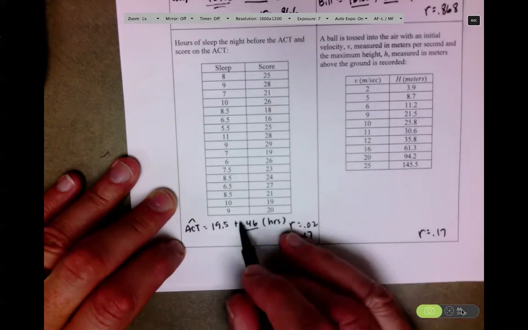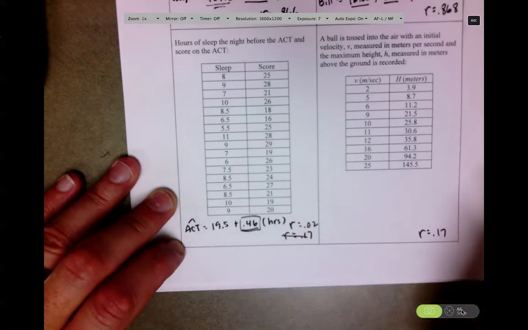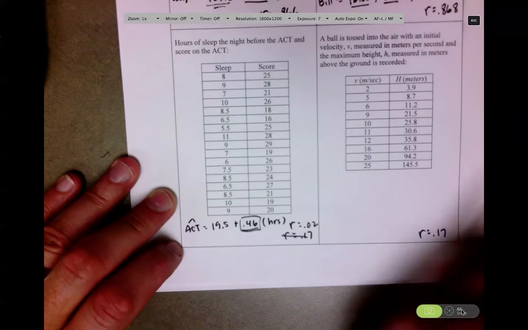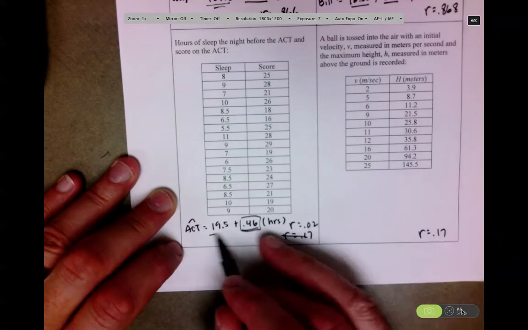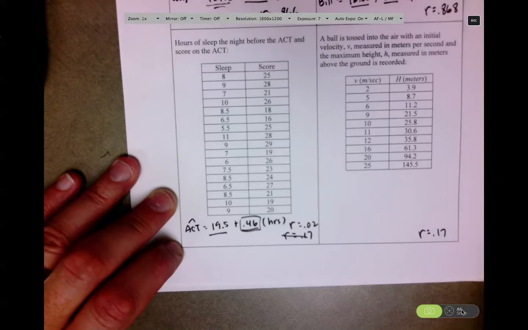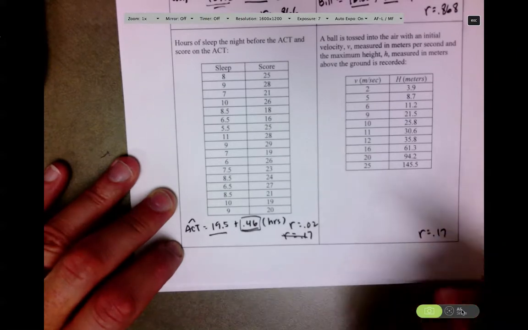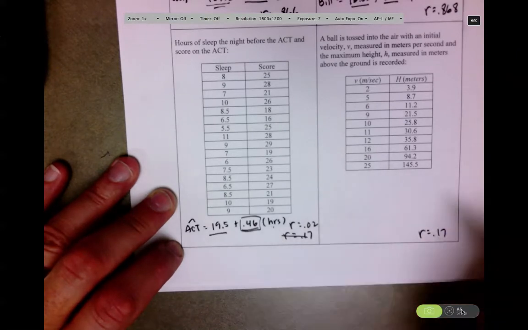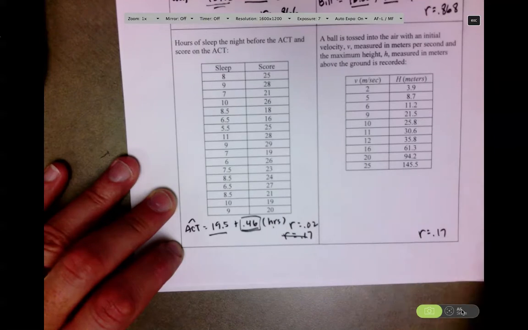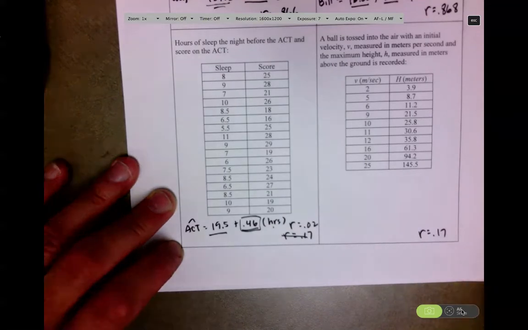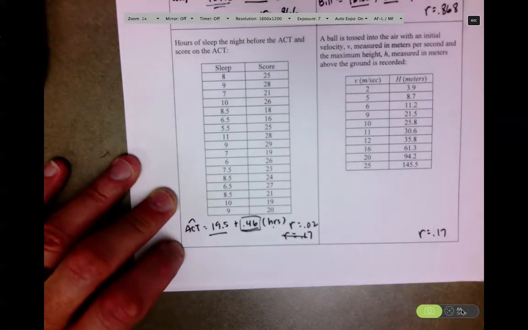So on average, we're going to say a student is going to gain about a half a point for each additional hour of sleep. That's what the model says. Then this one really does have some physical meaning. It means what a person could expect to get if they got 0 hours of sleep. So the model predicts that if you pull an all-nighter, you're going to get approximately 19.5.